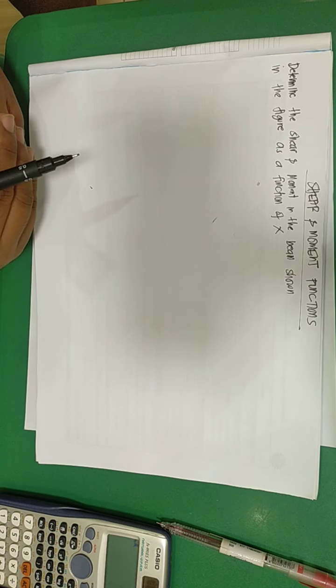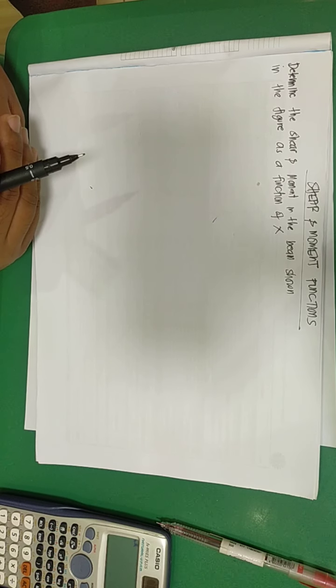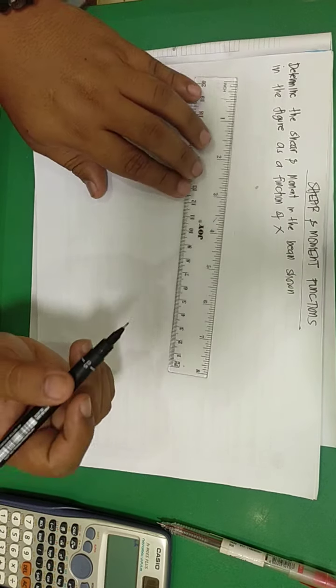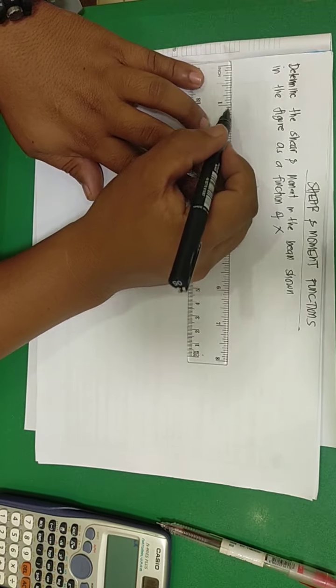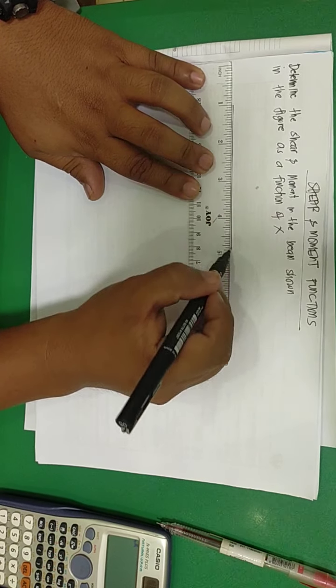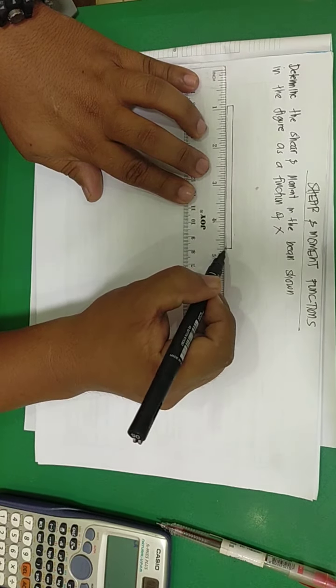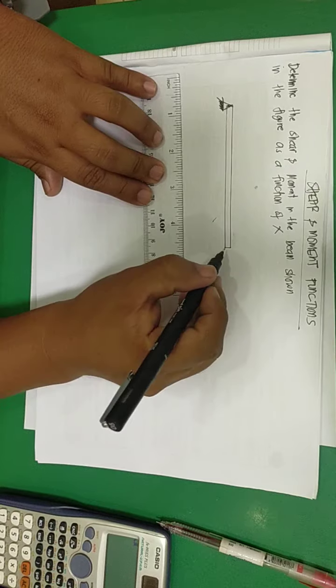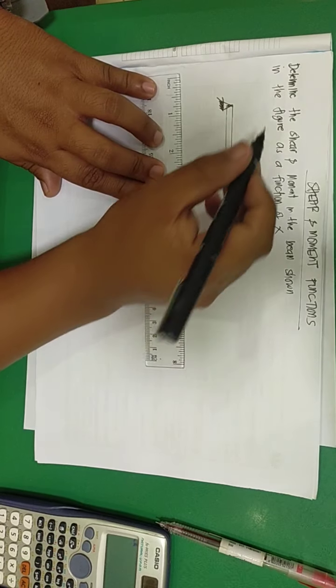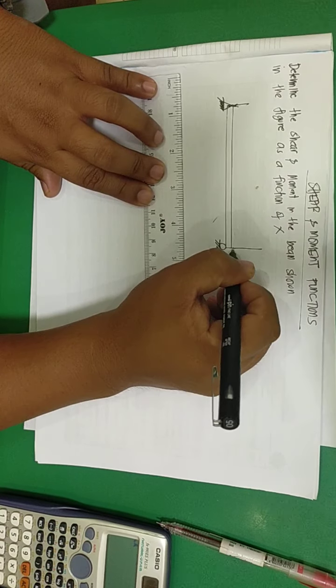This is important, and this is one way to check whether you are on the correct track in determining the shear and moment values, and for the shear and moment diagram. So the beam has a pin and a roller, with a trapezoidal loading.